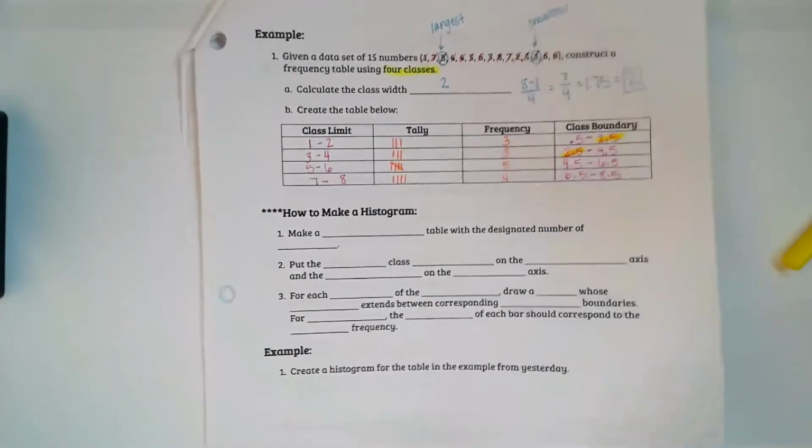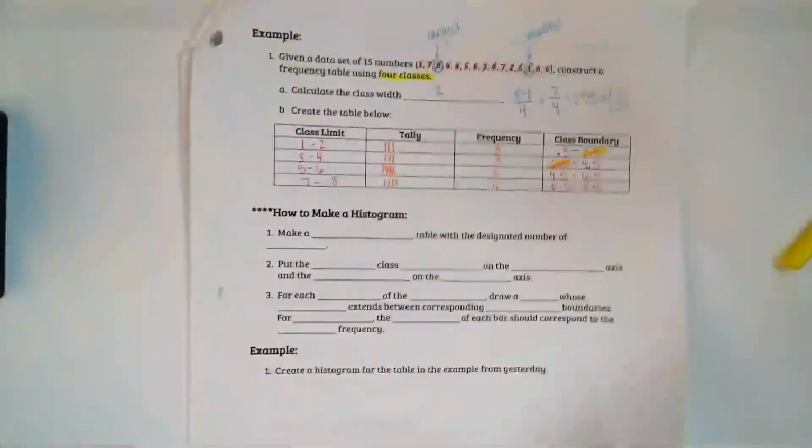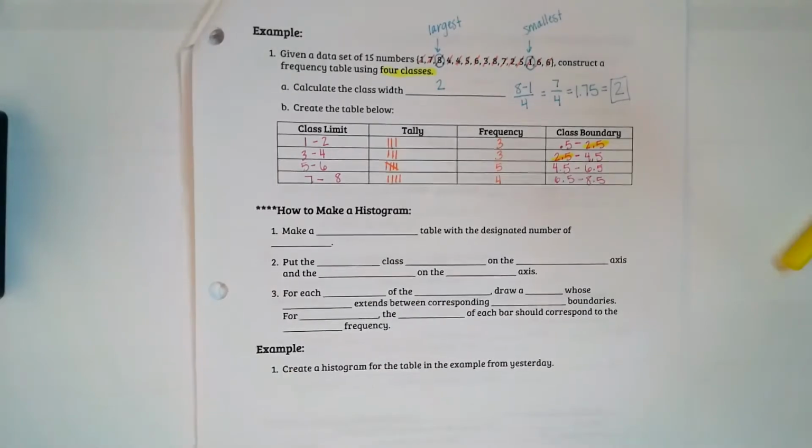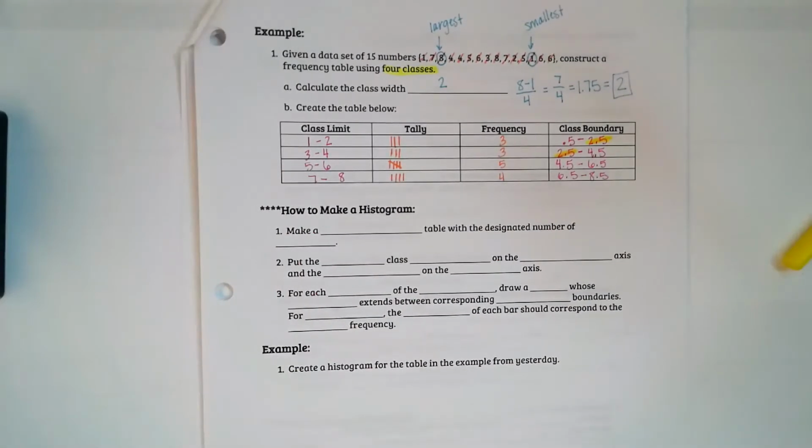Okay, well, there's not another example. Never mind. I want you to go ahead in your homework and make all your frequency tables for this assignment.